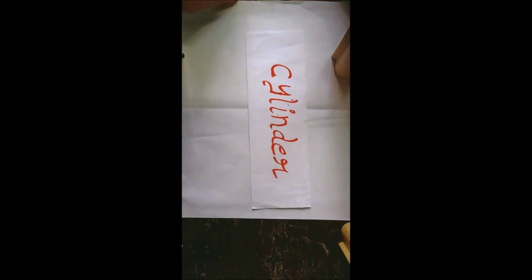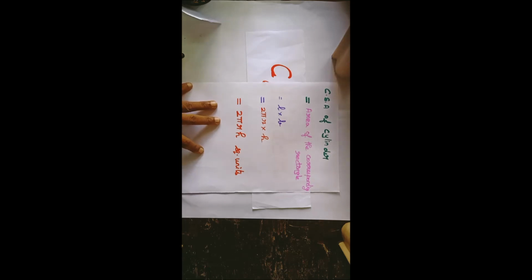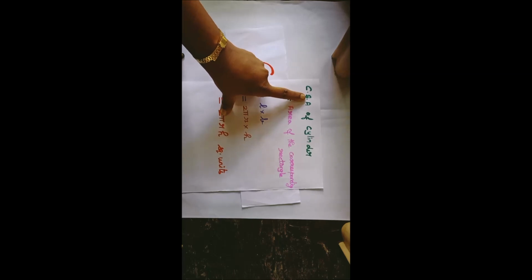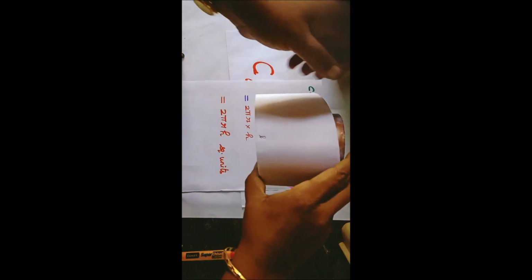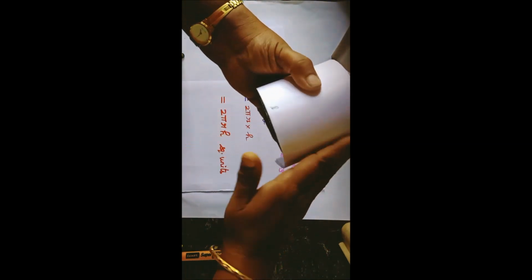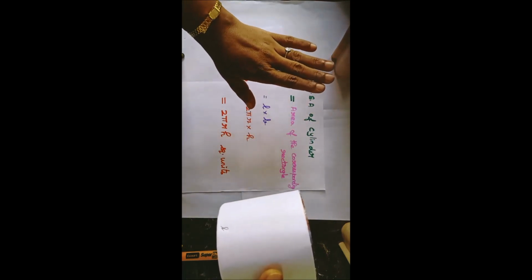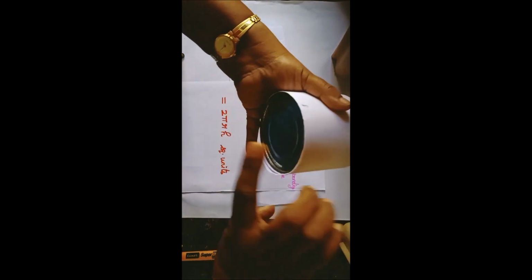Now we are going to see the formula for the CSA of the cylinder. See here, children, in the case of cube and cuboid, we termed it LSA. Here we term it CSA. CSA means curved surface area. Why do we term it curved surface area? Because this surface is in a curved shape. So LSA and CSA are both the same. So the CSA of a cylinder is nothing but the remaining portion except the top and the bottom.